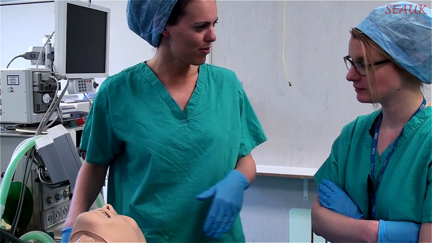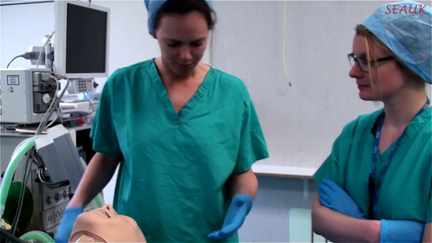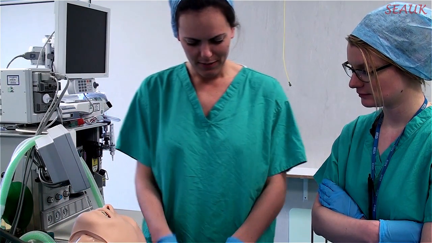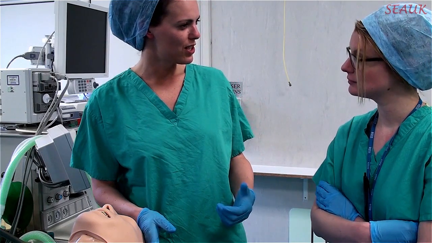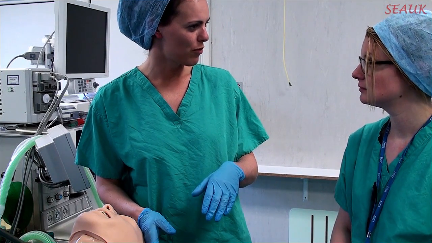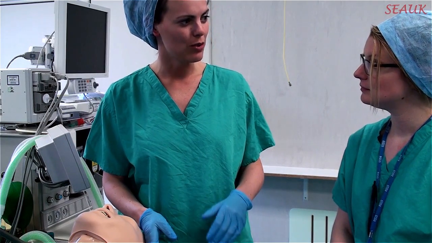Okay, so now I'll go through it a bit slower and also explaining what I'm doing as I go along. So the first thing that you want to do is select the correct size. And at the start you mentioned that you found that the tube often went posteriorly. That tends to happen if you've got a slightly too large.